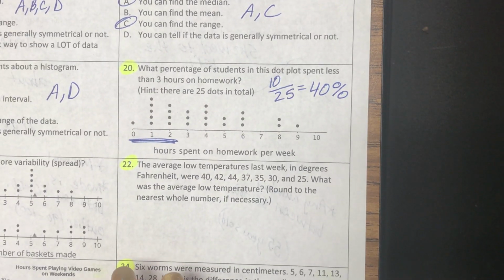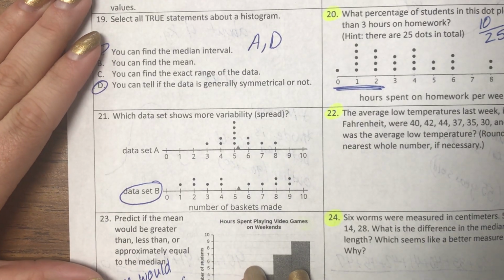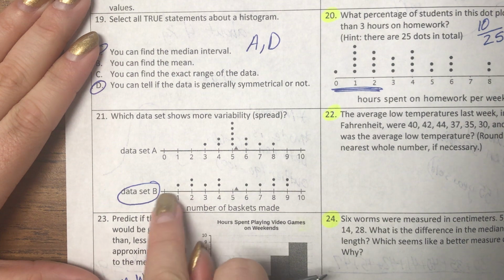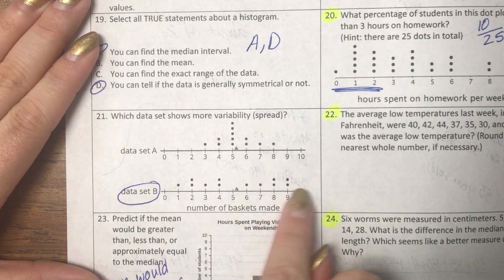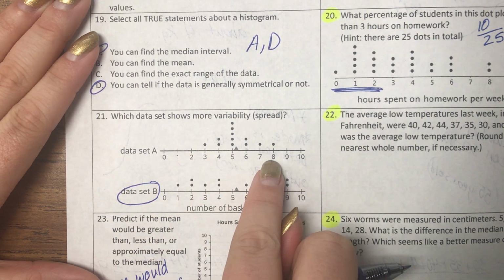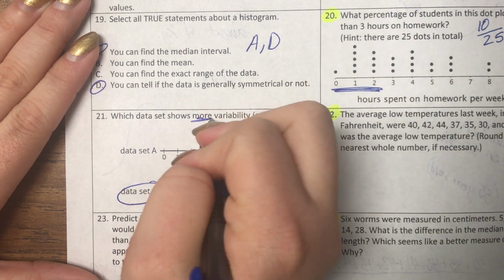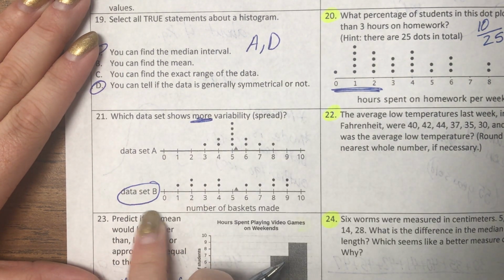All right. Number 21, which one shows more variability? So you see 1 to 9, we've got a bunch of numbers, and then from here it's just 3 to 8. So more variability would be data set B.